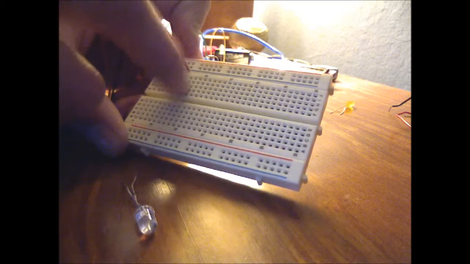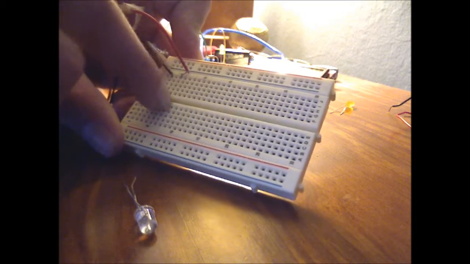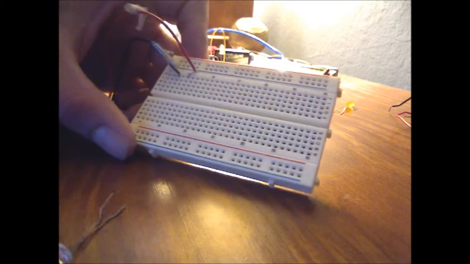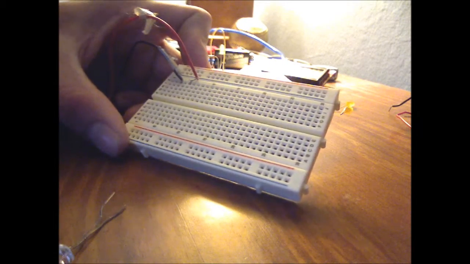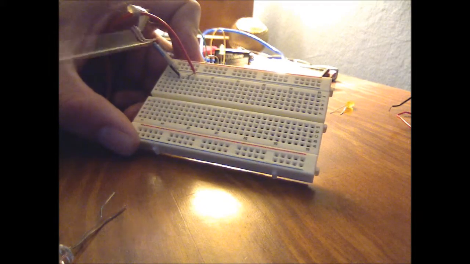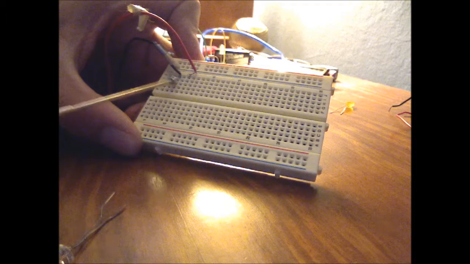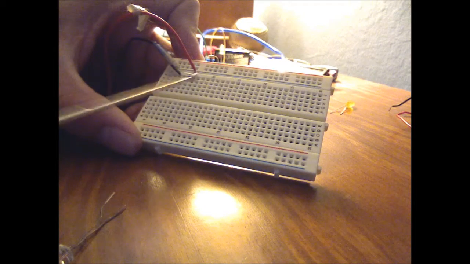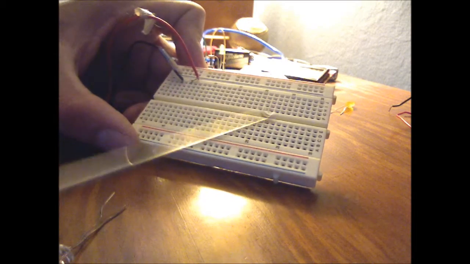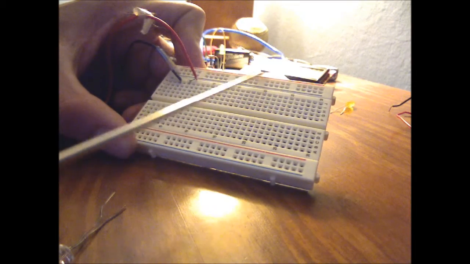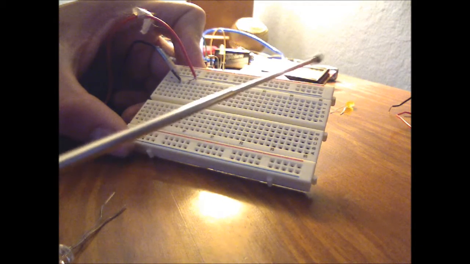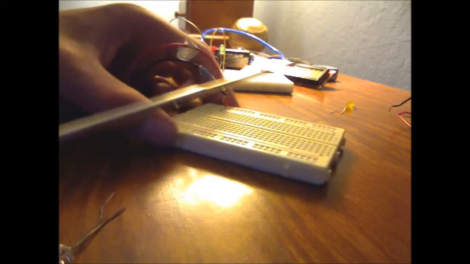And each row is individually connected, and it's not connected across this row right here. So this is connected right here, this row. Here, let me get a little pointer. This row right here is connected. Same with this row, and they're all connected. They're not connected this way, only connected up and down. That's the same with the rows on the side. This entire row is connected, but not connected to anything else. Only this row is completely connected. So, that was some basics of how a breadboard works.